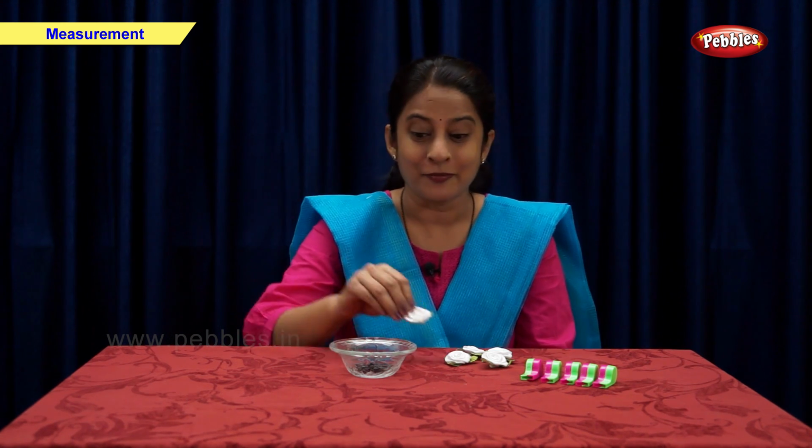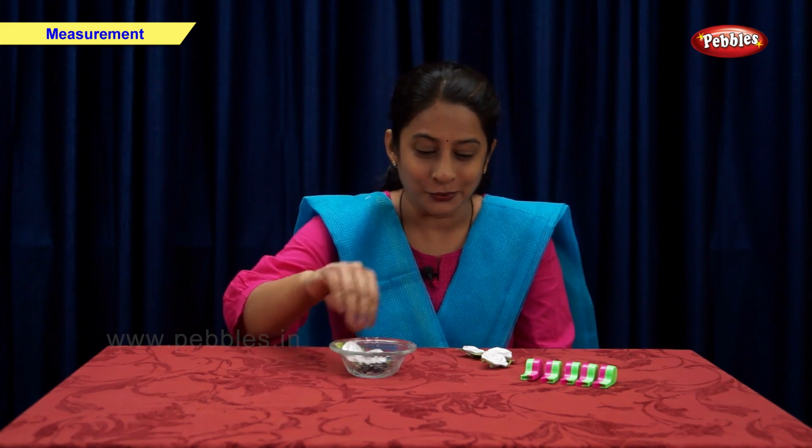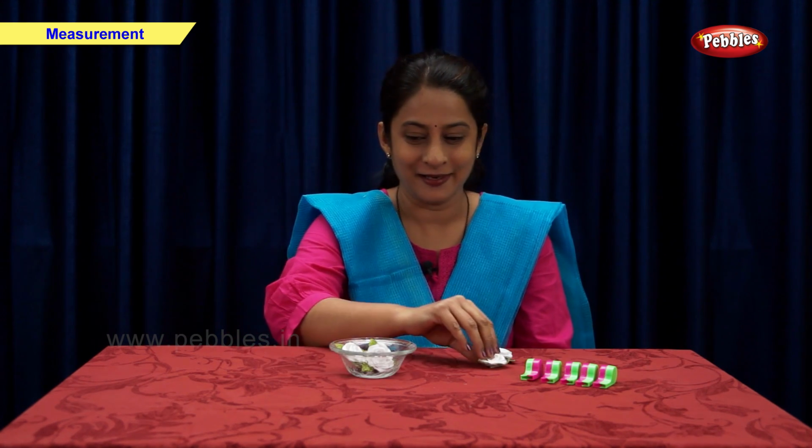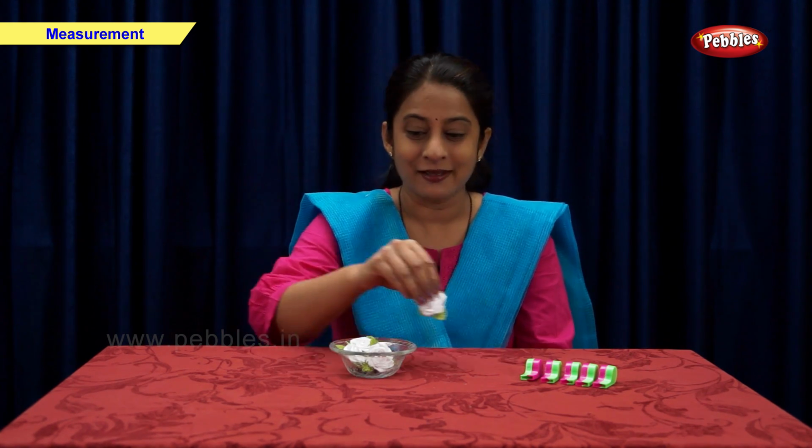Now let's see these flowers. These flowers are outside the bowl. Now let's put them inside. 1, 2, 3, 4, 5. Now these flowers are inside the bowl.